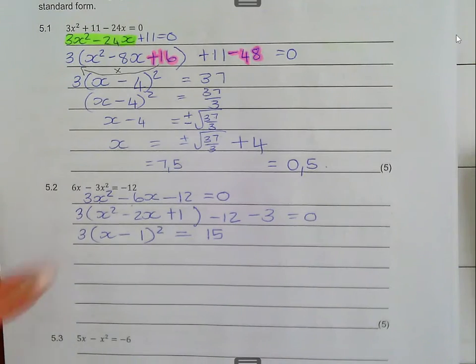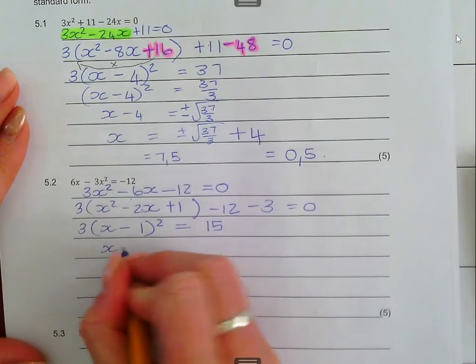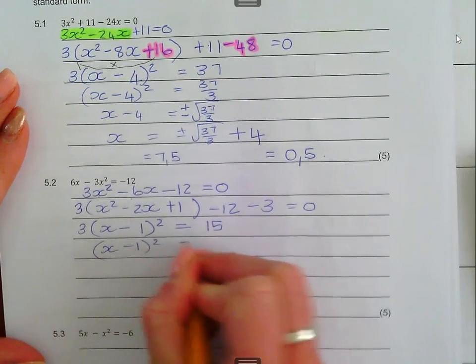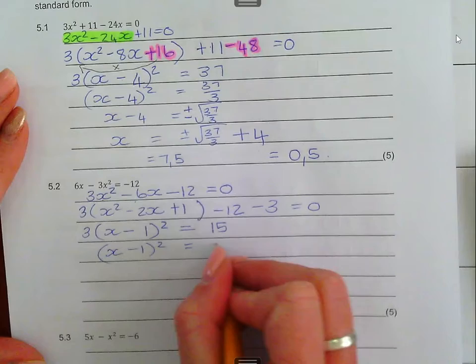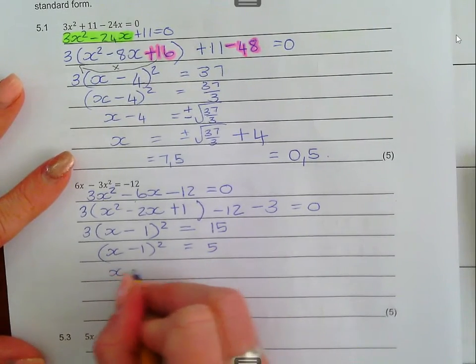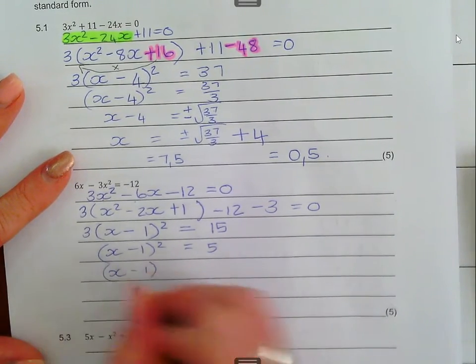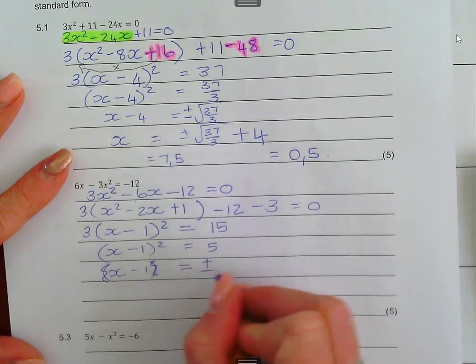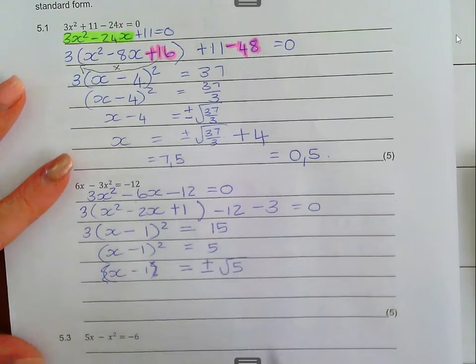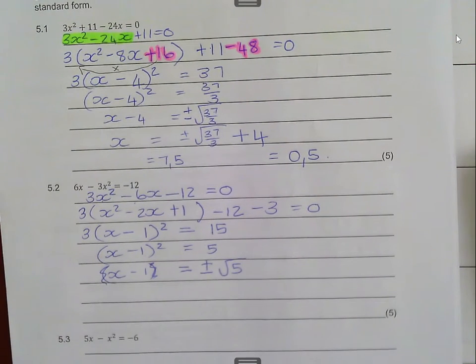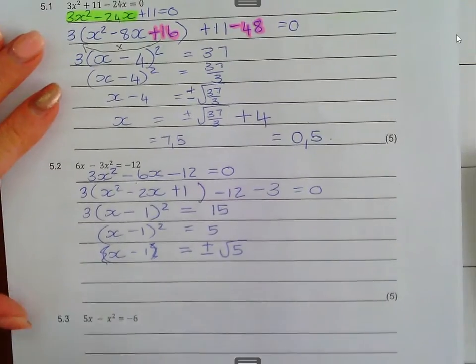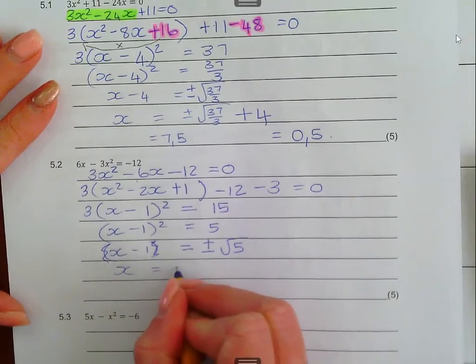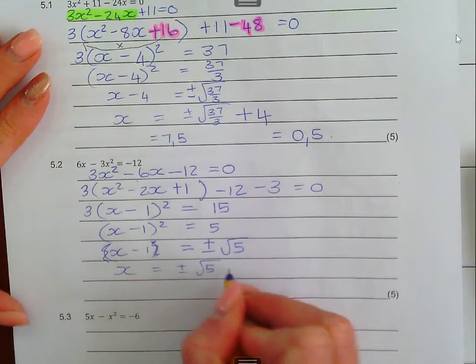Now before I can take the square root, I need the bracket alone. So I divide with 3 on both sides. 15 divided by 3 is 5. I take the square root, so x minus 1 is equal to plus minus the square root of 5. If you can't take the square root, it stays in surd form. You don't have to do anything about it. And then x is going to be equal to plus minus the square root of 5 plus 1.